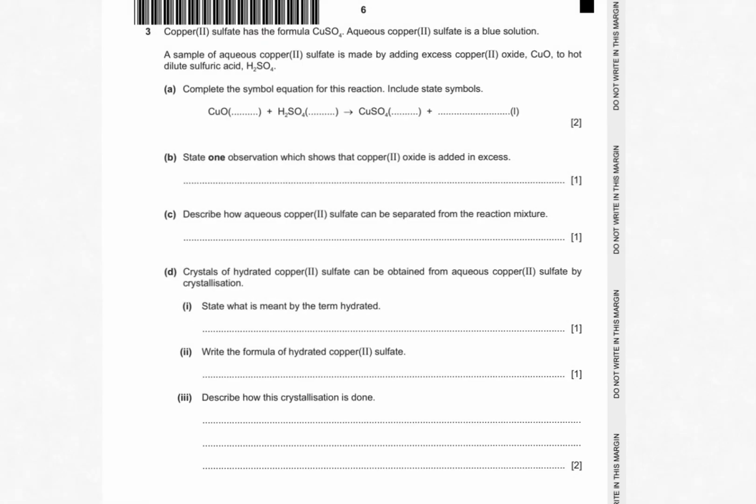Let's get back to the question. So A asked, complete the symbol equation for the reaction, include state symbols. So our first one is copper oxide. Now copper oxide is a metal oxide, meaning that it's insoluble in water. So this would mean that it would be a solid.